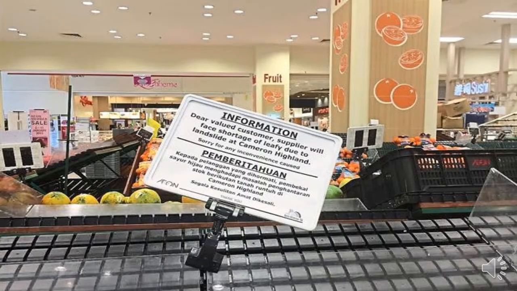Now take a look at this picture. This is a picture of a supermarket where there is a shortage of supply of vegetables due to a natural disaster. There's a landslide at Cameron Highland where vegetables are being grown. You can see there's nothing here where vegetables are placed, where people buy and choose their vegetables. There's nothing here because of this event. There's a shortage of supply of vegetables.